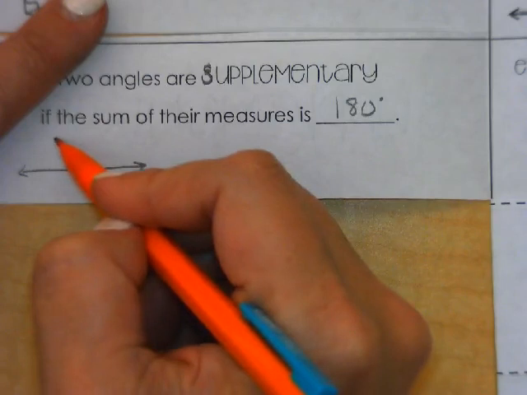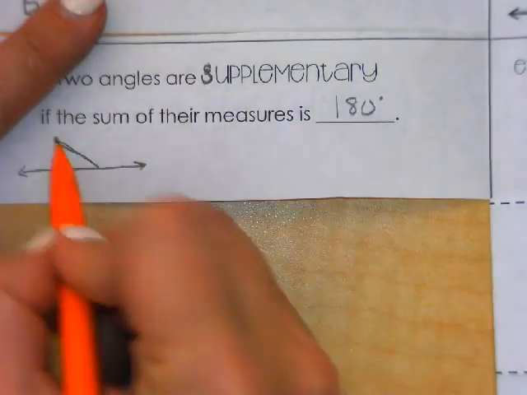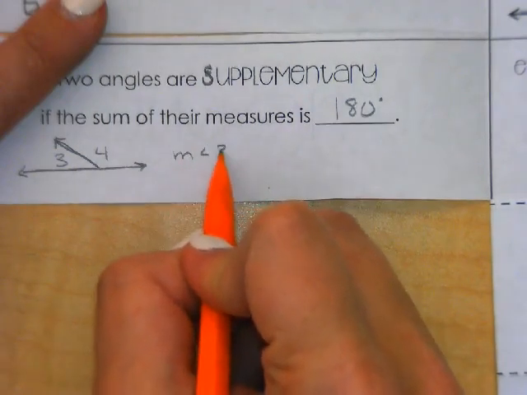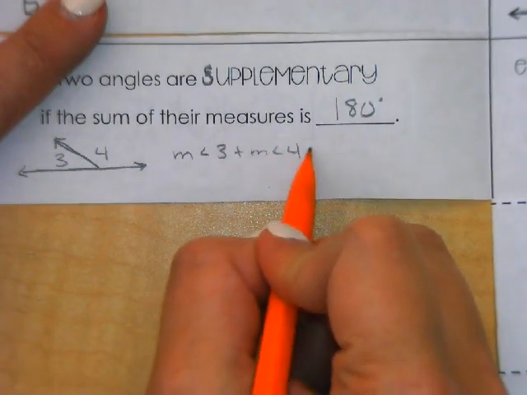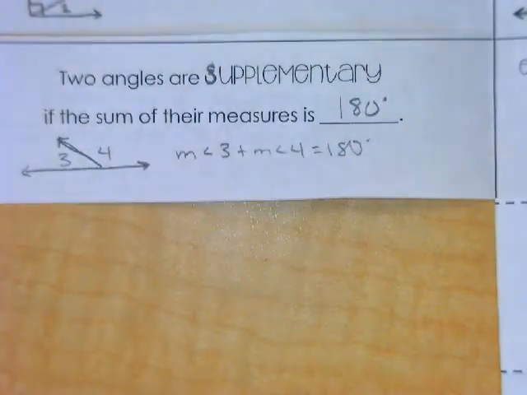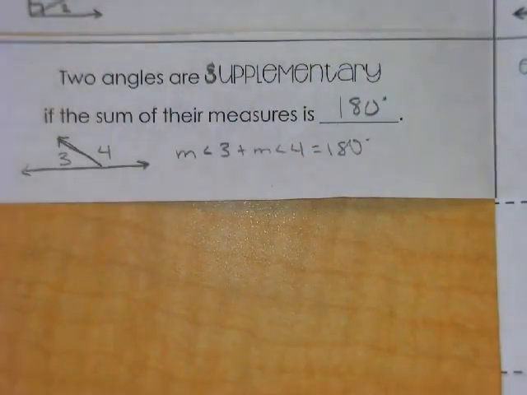Pretend that's a straight line. A little crooked. Angles 3 and 4, we could say the measure of angle 3 plus the measure of angle 4 is 180 degrees. Okay, so we're going to apply that with our algebra skills.